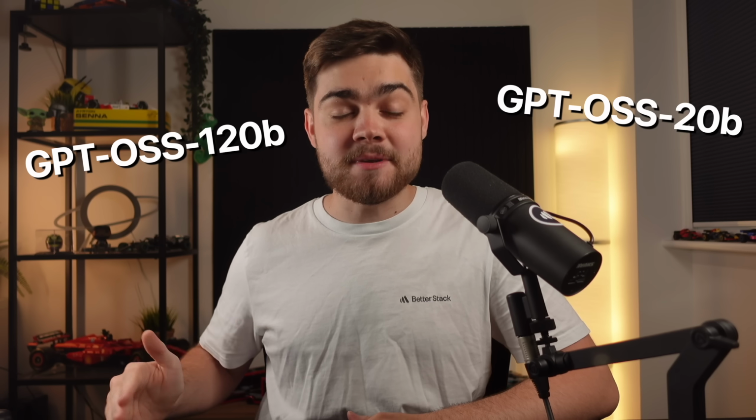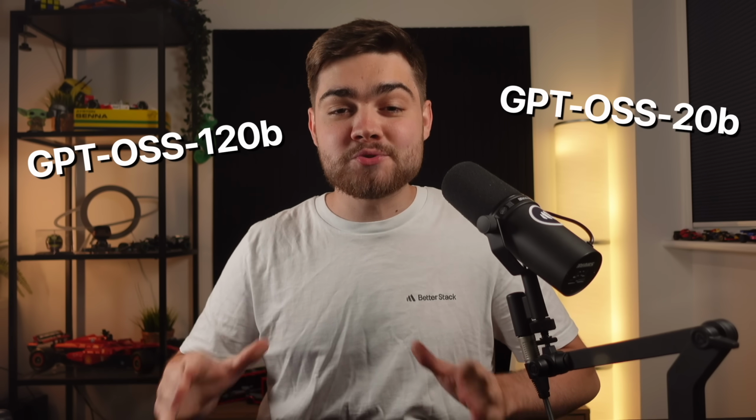Finally, OpenAI did something open, and it actually looks pretty impressive. That's right, they dropped two new models today. We have GPT OSS 120B and GPT OSS 20B. These are two open weight reasoning models with an open source Apache 2 license. This is the first open model from OpenAI since GPT-2.